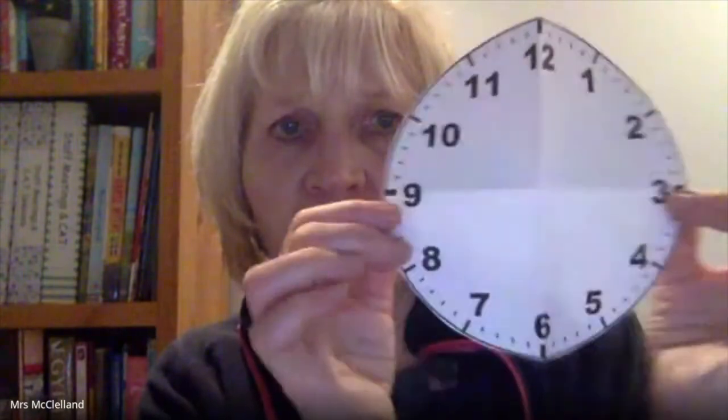So that was fun and an easy way to explain 5 minutes between each of the numbers on the clock. I've got my clock here again. Now we're going to start to think about some other time intervals or periods of time. What I've done is I've folded my clock into 2 equal pieces. You can see the fold. That would be 2 halves. And you can see that the half is split between the 12 and the 6.